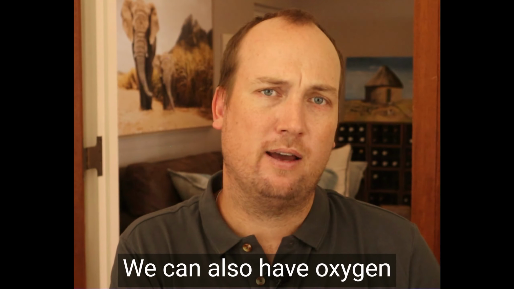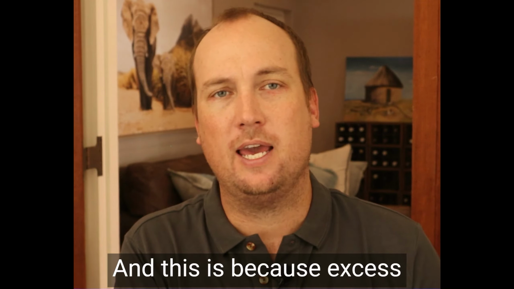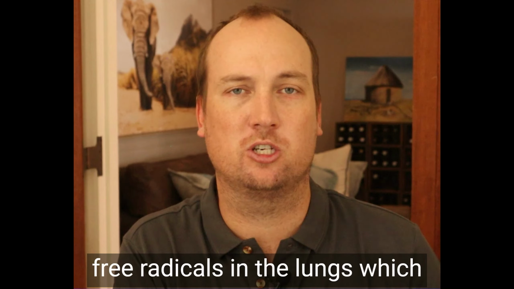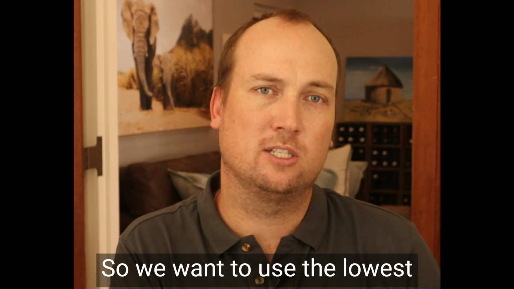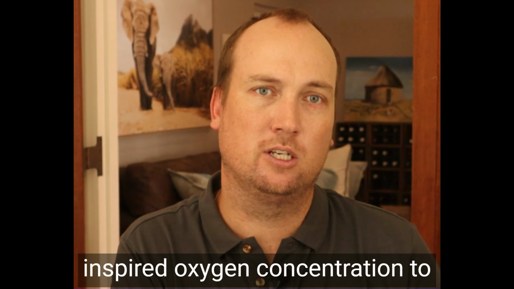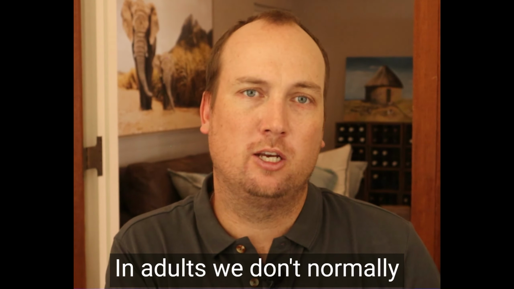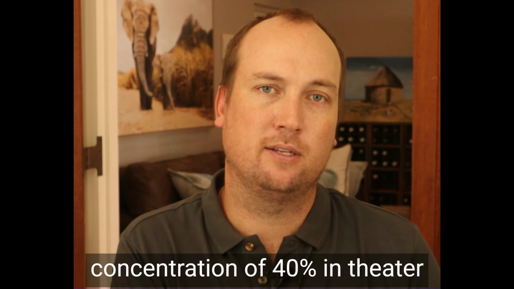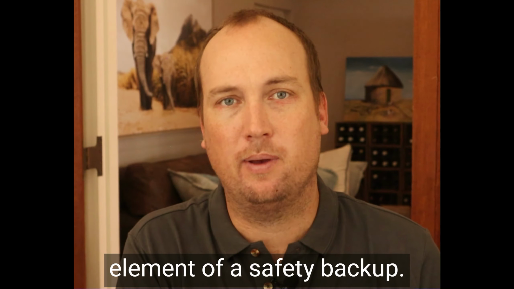We can also have oxygen-induced lung injury. And this is because excess oxygen can result in oxygen-free radicals in the lungs, which can damage the tissue itself. So we want to use the lowest inspired oxygen concentration to achieve saturations above 94%. In adults, we don't normally go below an inspired oxygen concentration of 40% in theatre, because we do want some element of a safety backup.